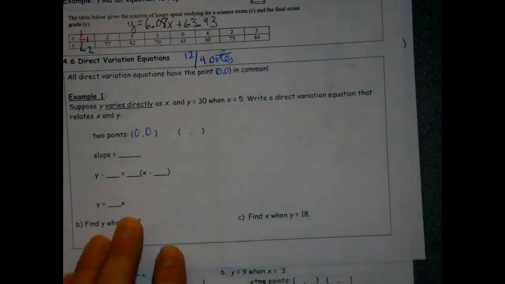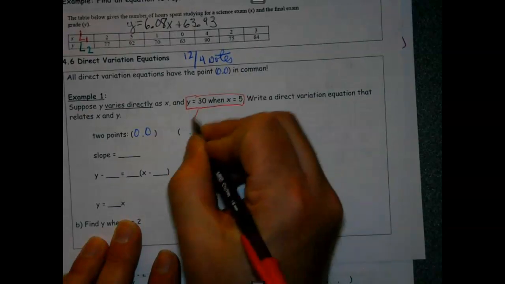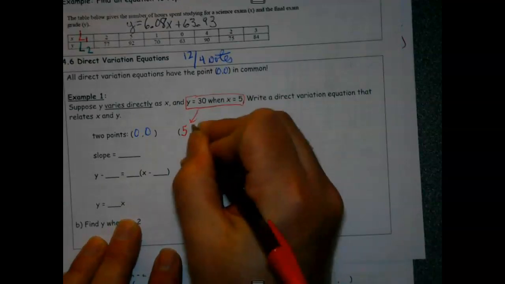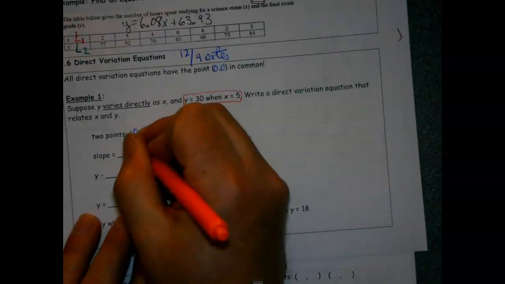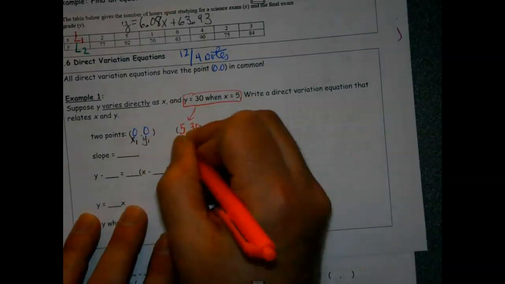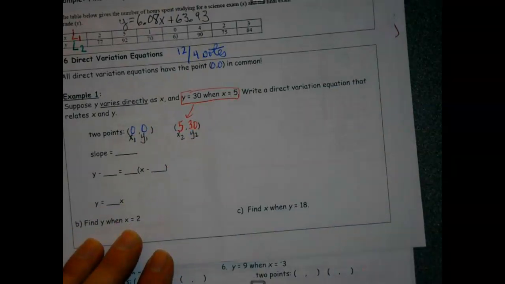One of your 2 points is still always going to be (0, 0). We just got done saying that. The other point that you're being given is being told right here. X is going to be 5. Y is going to be 30. And this should look familiar because now we've got the ability, we've got the information. We're on page 4 of the notes, for some of you still working around a little here.